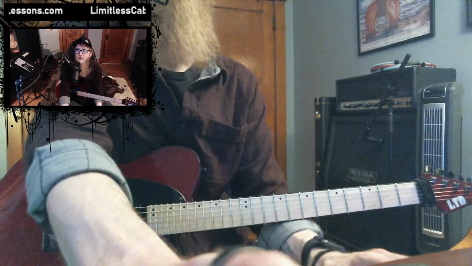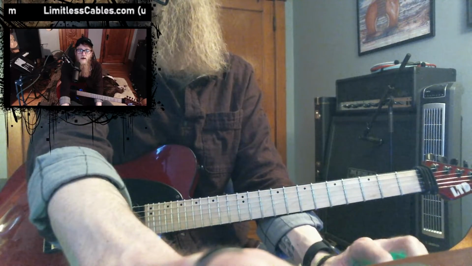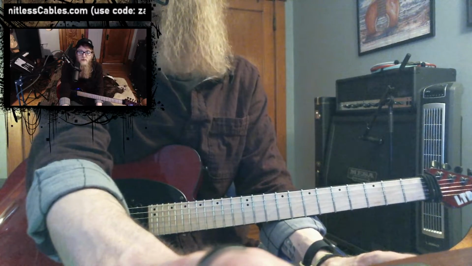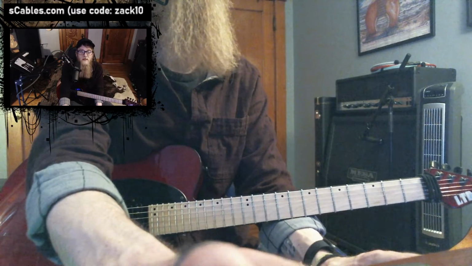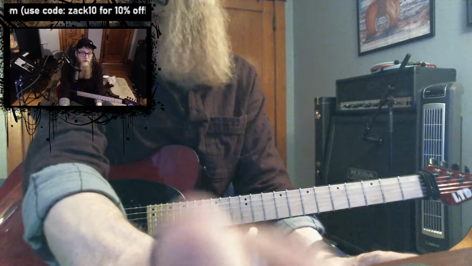Let's try this chord progression in a similar way, but let's put it in a different time signature. So I'll just do this with the piano real quick. Let's say we want to put this in 5/4. So we could have.